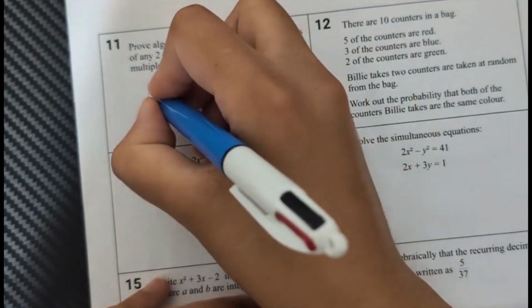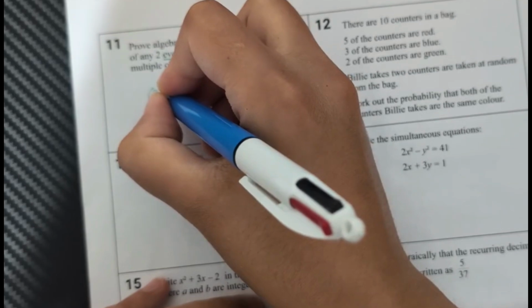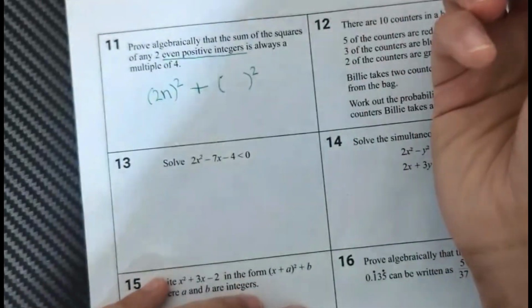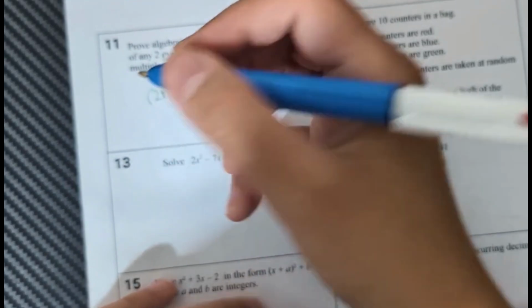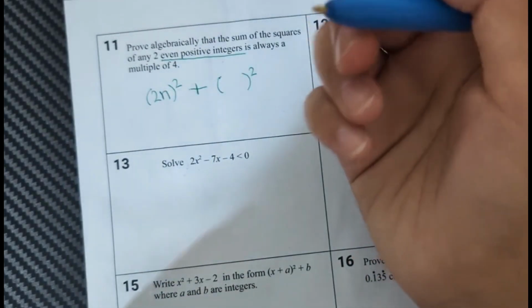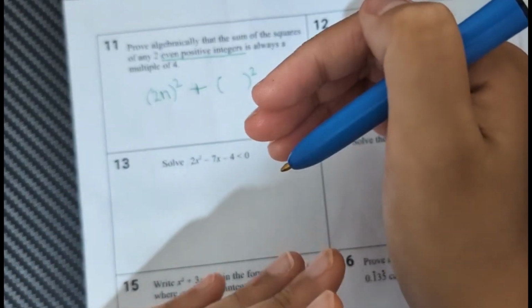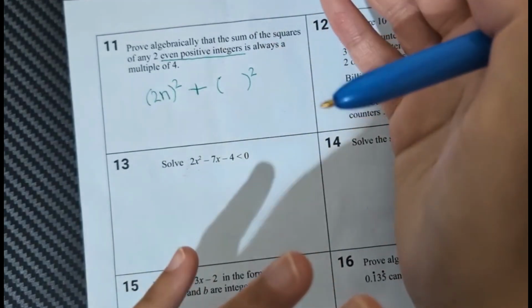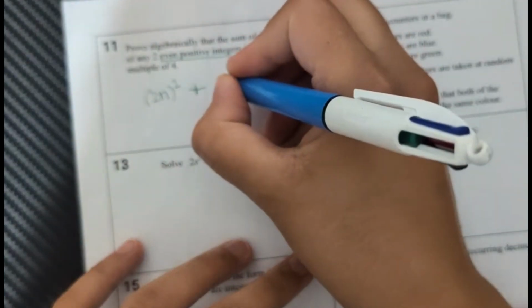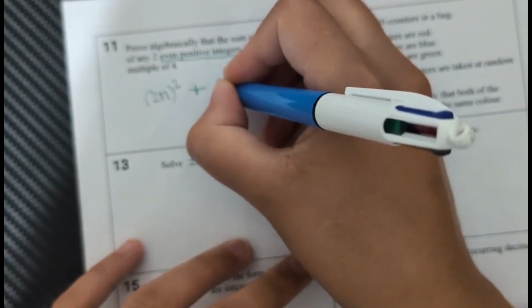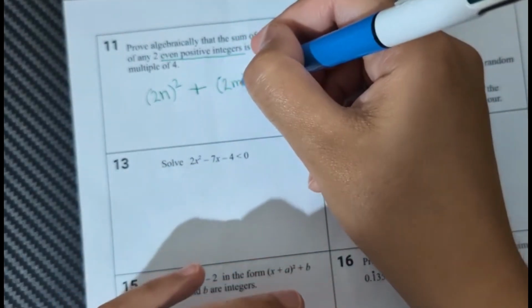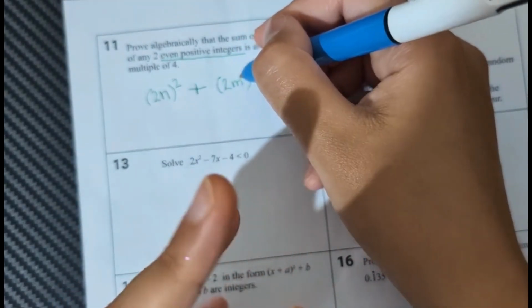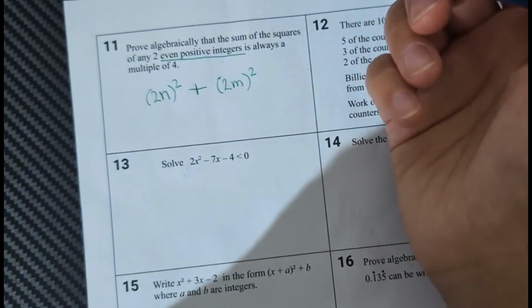So whatever I choose here, I'm going to choose it to be 2n as my first positive integer. I've got to have it being multiplied by 2 because it is a multiple of 2. That is the only way it can be an even integer. Next I've got to have 2m over here. Or rather, 2 and then any letter I could pick: a, b, c, x, y, z, anything that you prefer.